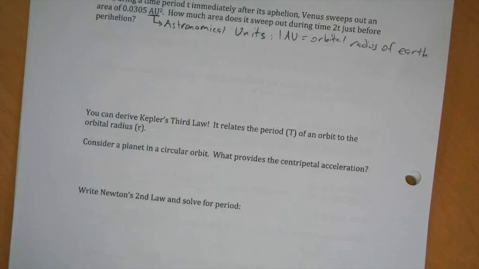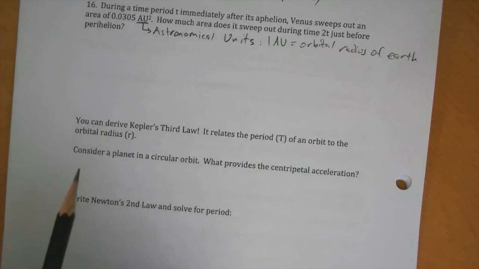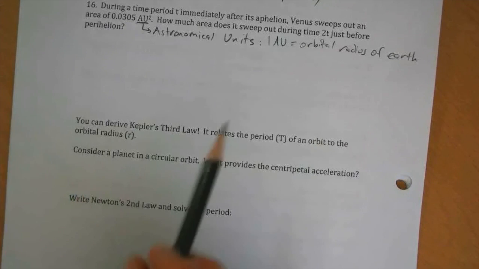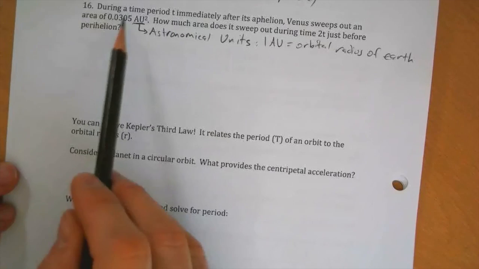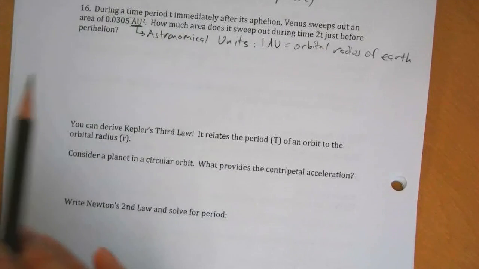If you want to know what that is in meters, you can look it up on Google or on the inside cover of your textbook. I think it's something times 10 to the 11th meters. Anyway, just like meters squared, an AU squared is a unit of area.